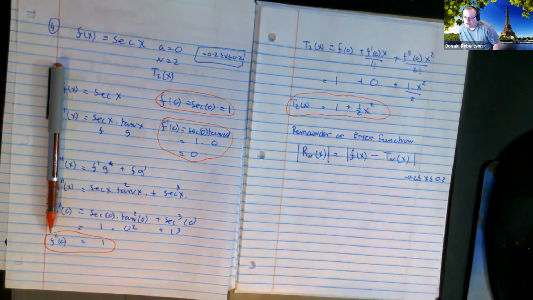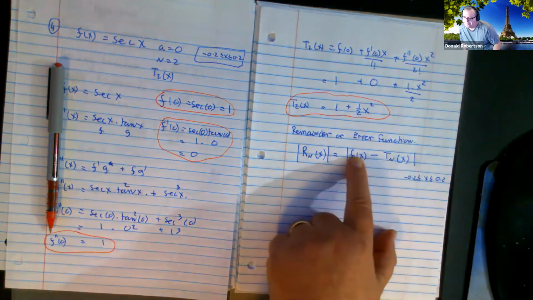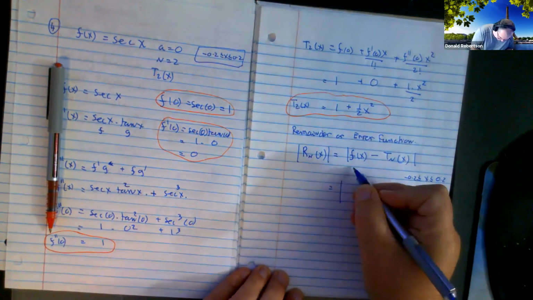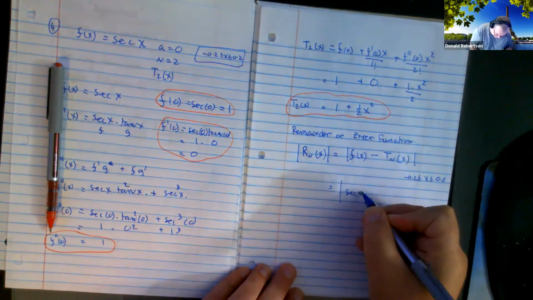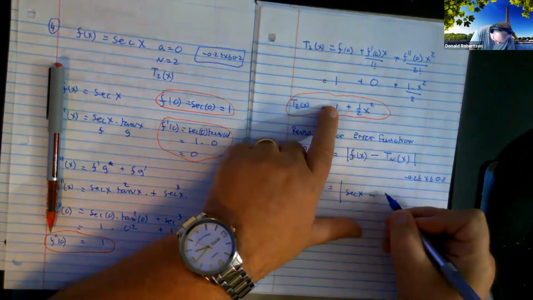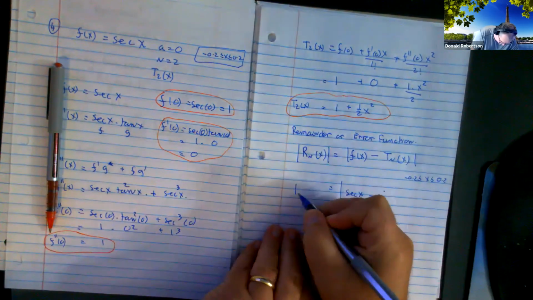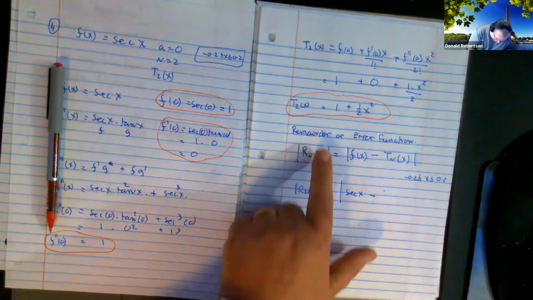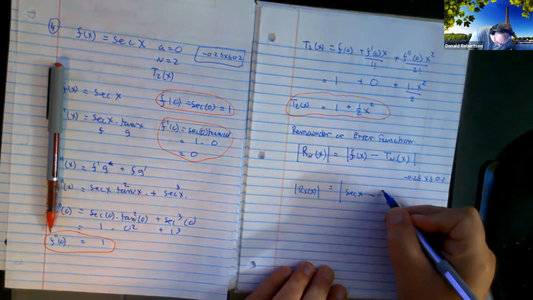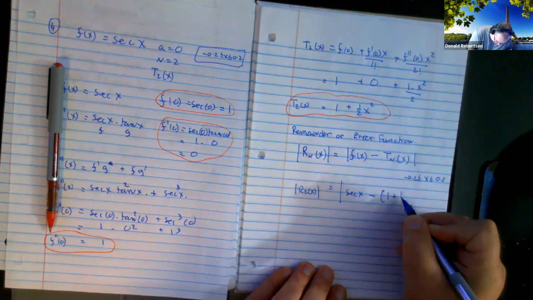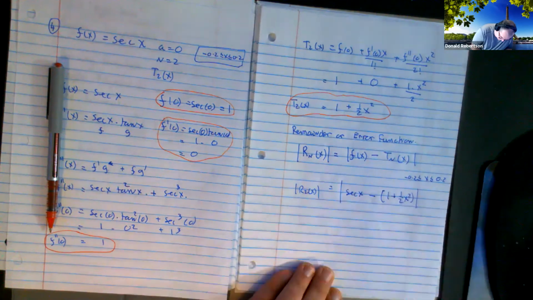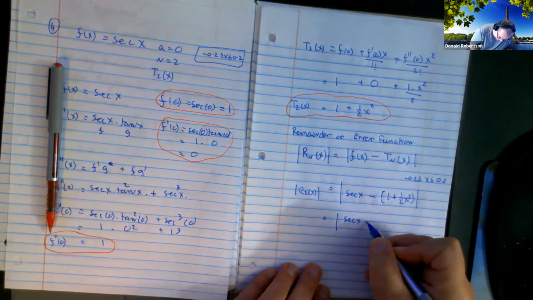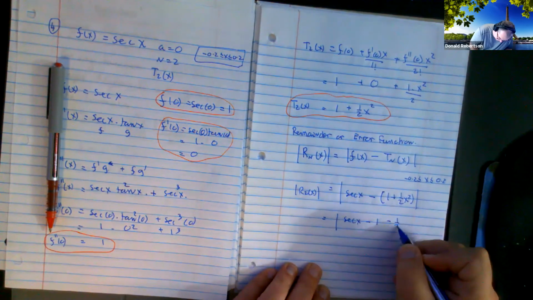Okay, so how are we going to come up with this number, right? Now, I know who this fella is. He's secant x. And I know who this fella is if I'm doing, right, let's do the remainder function on this situation. So this guy is going to be t2 of x, so that's going to be 1 plus a half x squared. And that's going to be secant x, take away a 1, take away a half x squared.